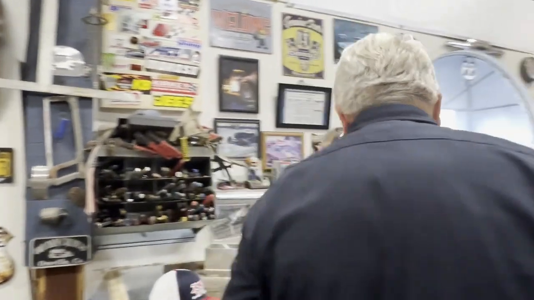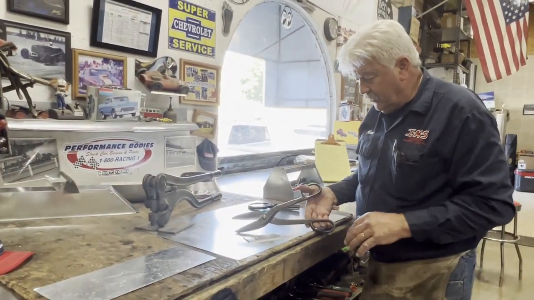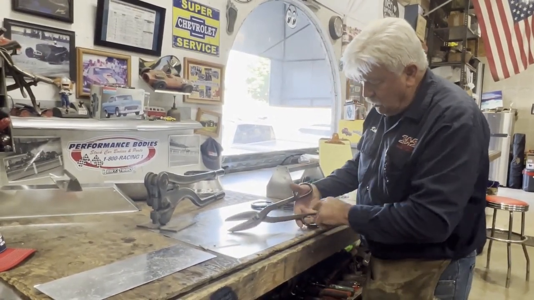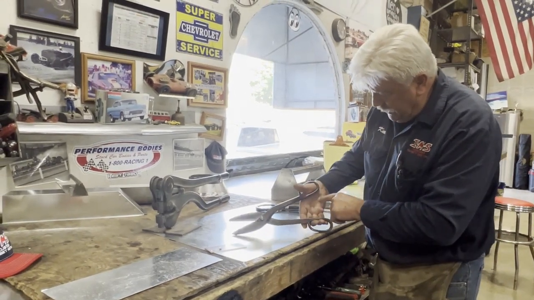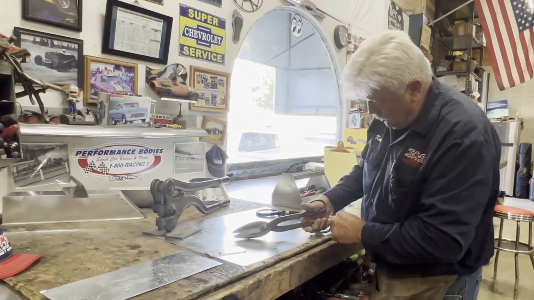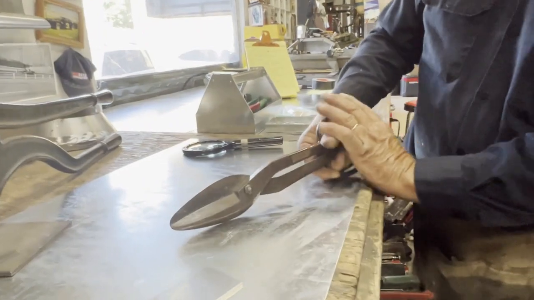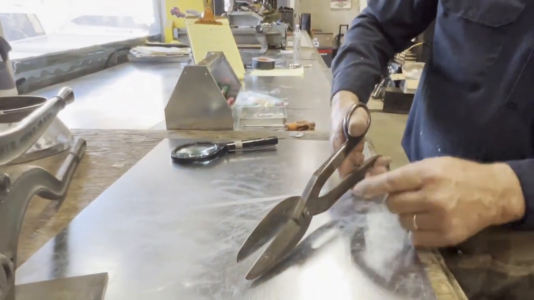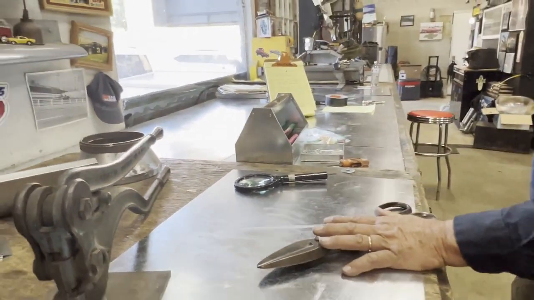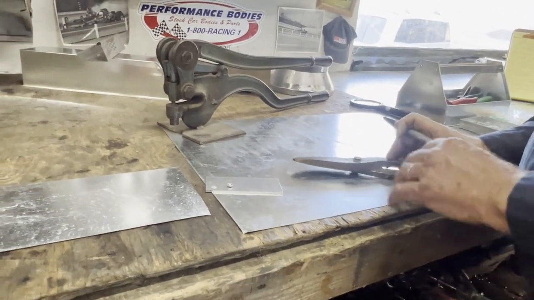So one of the things I want you to see is, talking about energy, this snip has no compound action. So whatever energy I apply to this end is applied to this end. Although if you look from the pivot point to where I'm applying energy, this distance is greater than that distance. The reason they do that is to give us the mechanical leverage we need.